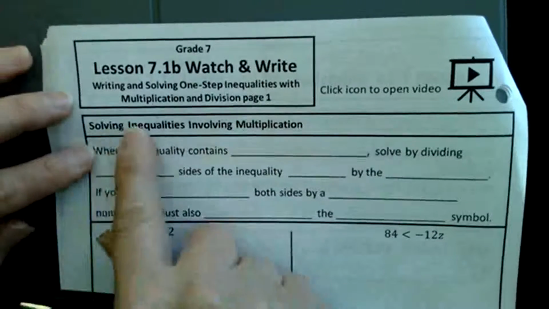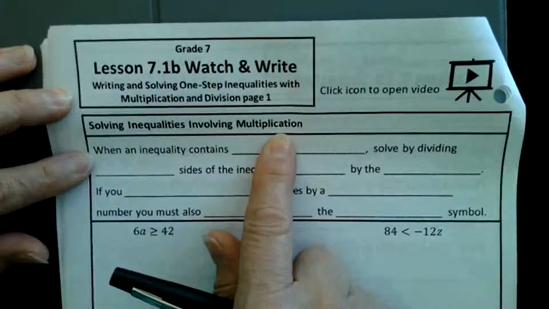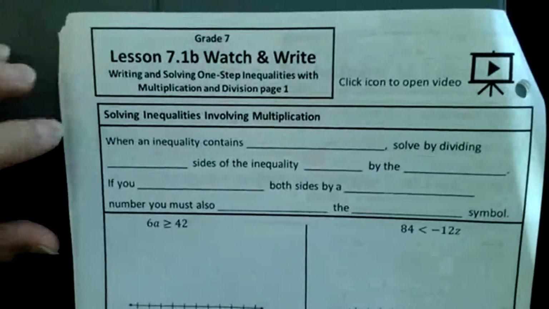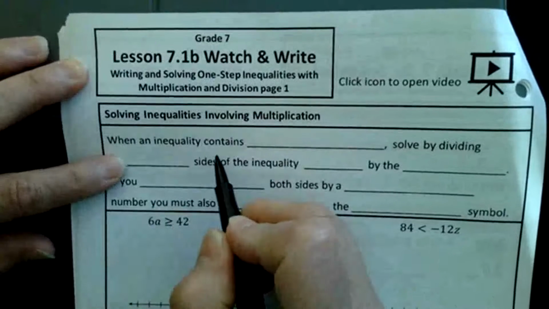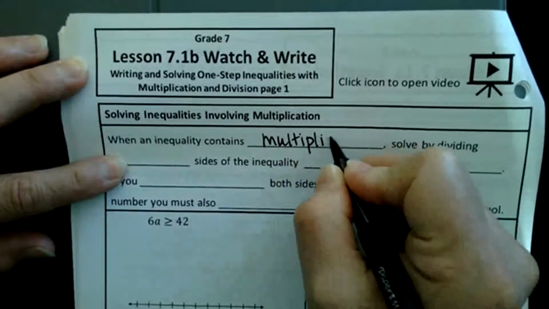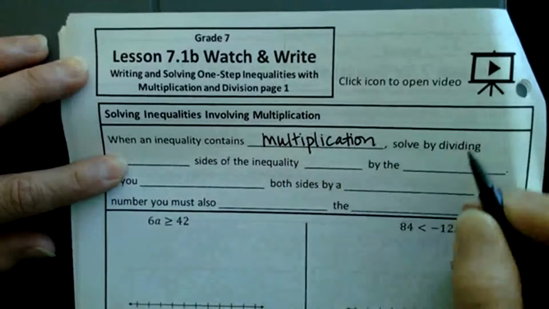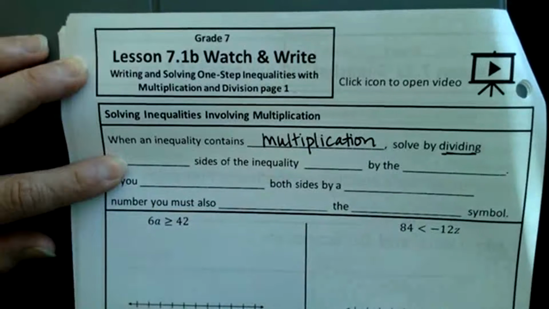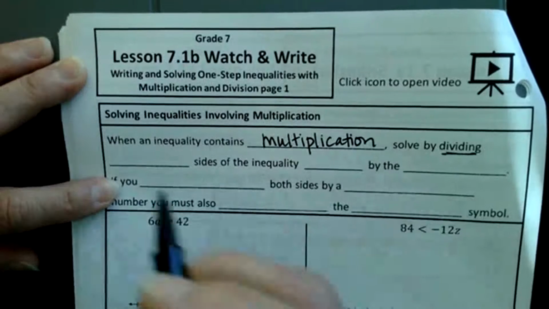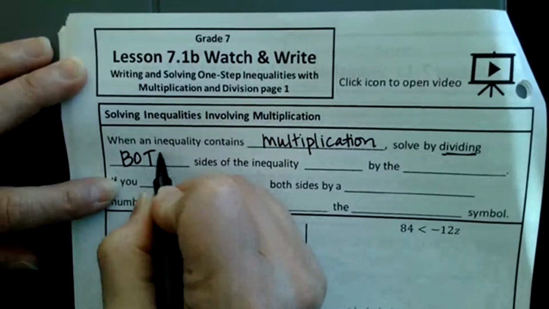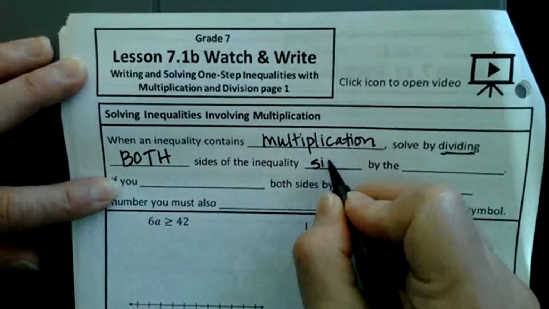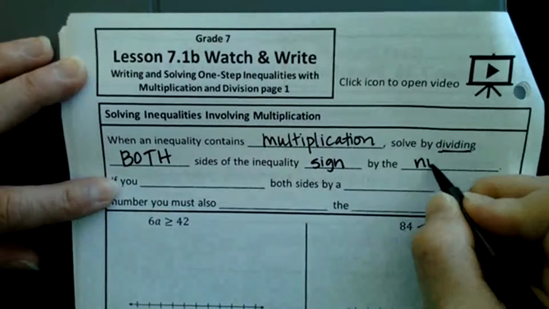Okay, so solving inequalities involving multiplication first. We're going to do multiplication, and then down here towards the bottom, we're going to do division. All right, so beginning with multiplication. When an inequality contains multiplication, you're going to solve by dividing, okay? When an inequality contains multiplication, solve by dividing both sides of the inequality sign by the number.